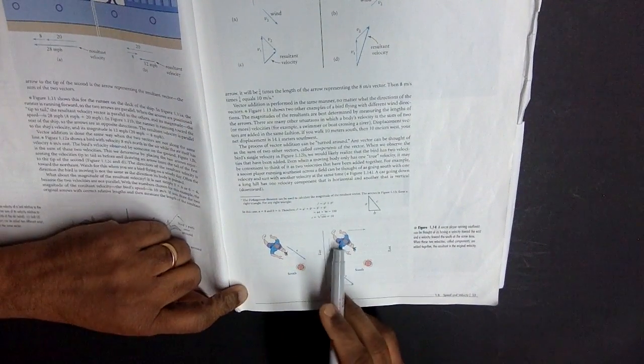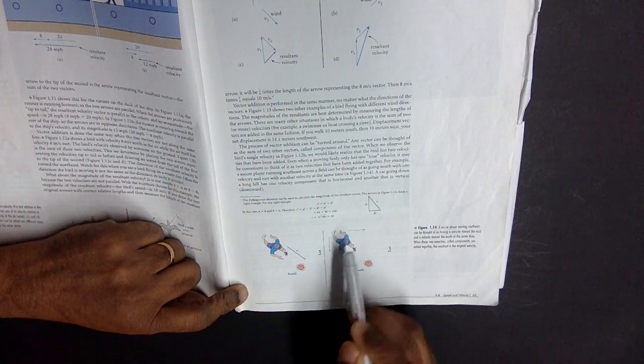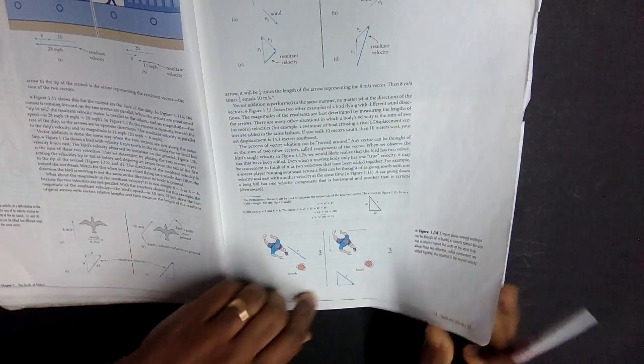So combining it up. Now here is another example where this guy is moving this way and this way. What is the resultant? And that's what is seen here in this example.